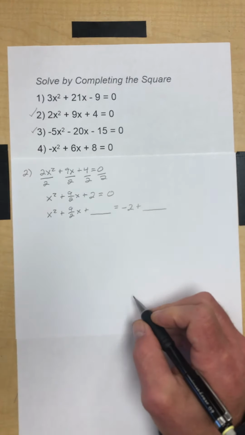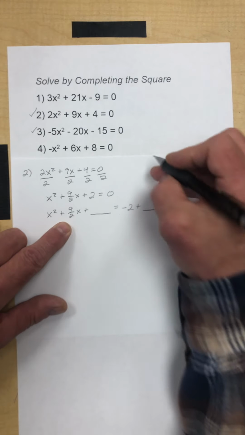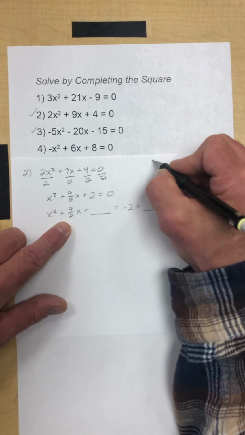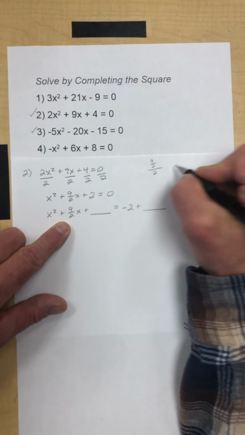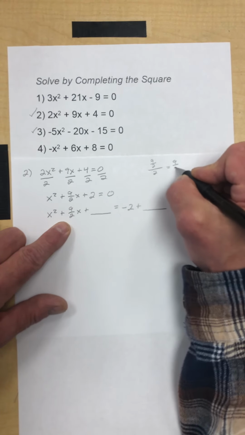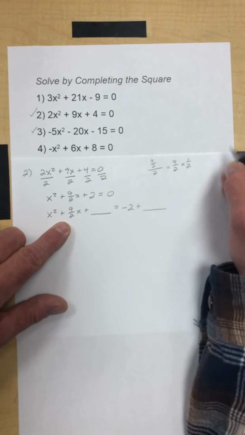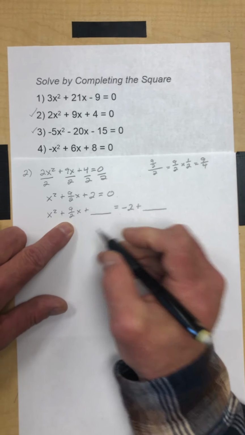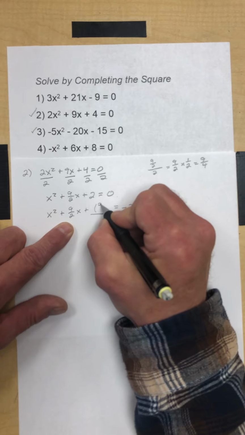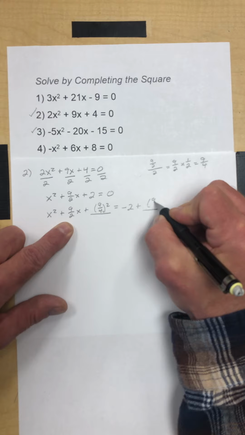All right, so let's see. I have to take this guy, divide by 2 and then square it. Let's do a little sidebar up here. I've got to take 9 halves and divide that whole thing by 2. That's the same as 9 halves times the reciprocal of 2, which is 1/2. Notice I get 9 fourths. So when I divide by 2, I get 9 fourths, but then I have to square that. So I've got to add that over here.